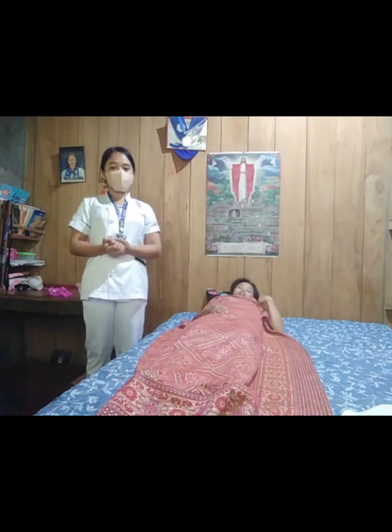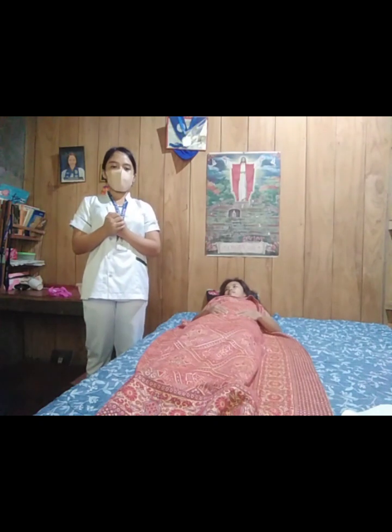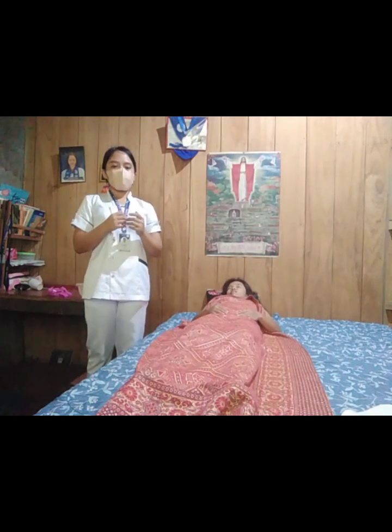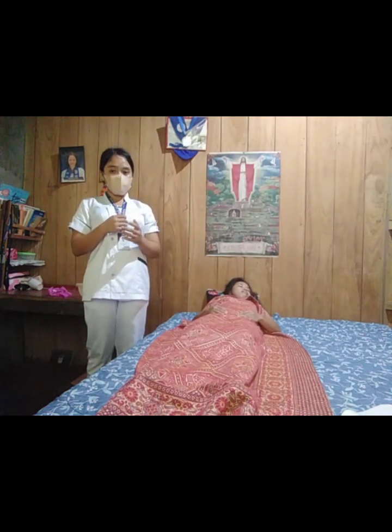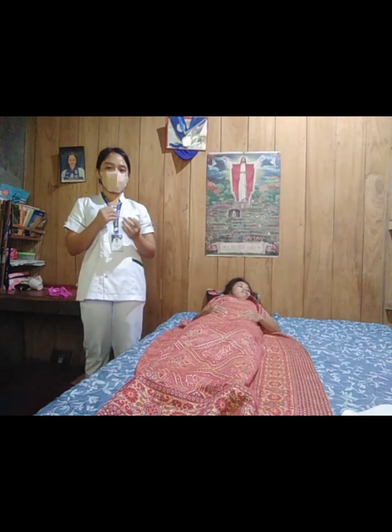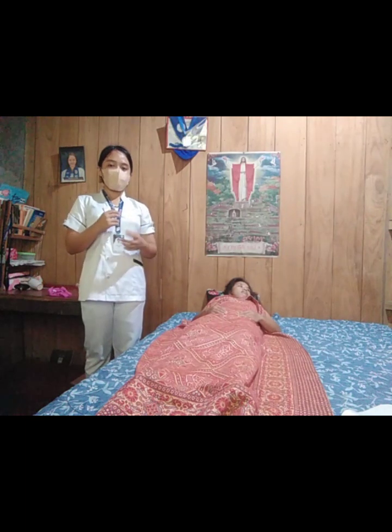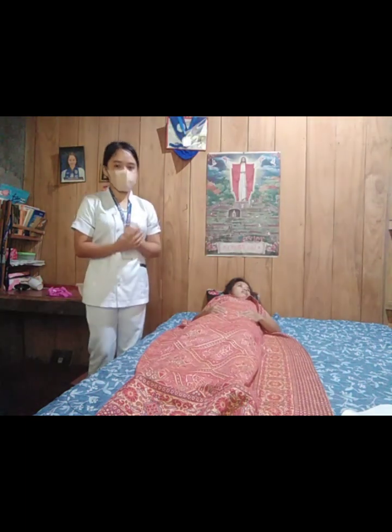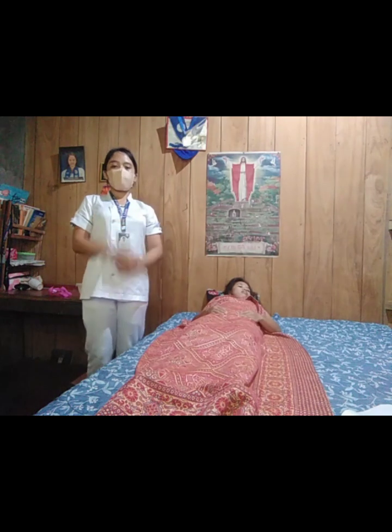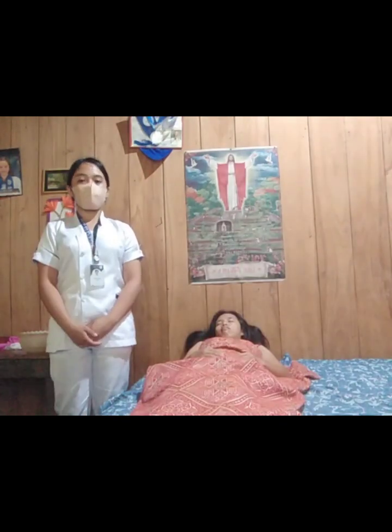And the next is, pull side rails up and fill the basin with warm water. Warm water ang gamiton, ma'am, kay para dili makurat ang patient, ma'am, while magtrapo ta, ma'am. Then the next, place the client in a semi-fowler position and remove the pillow if permissible.